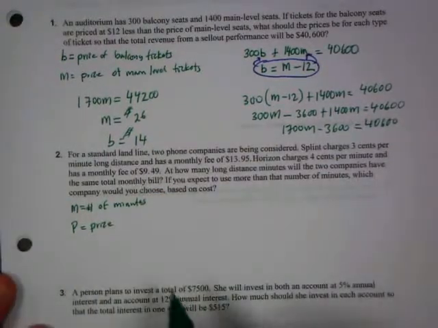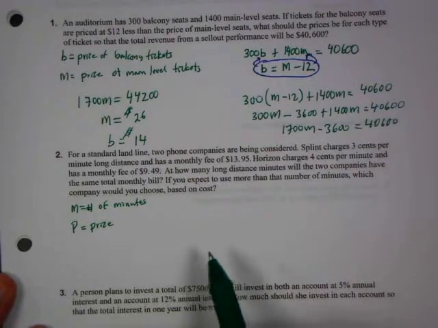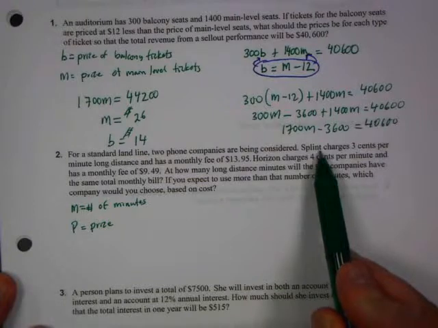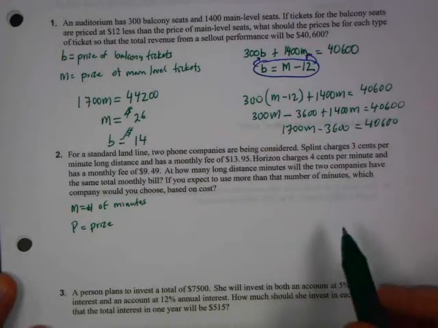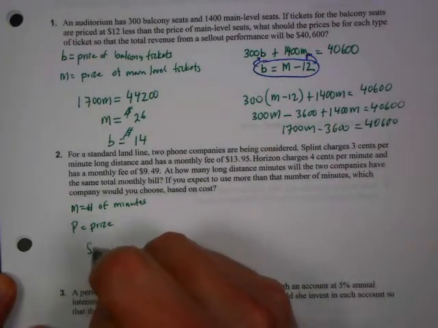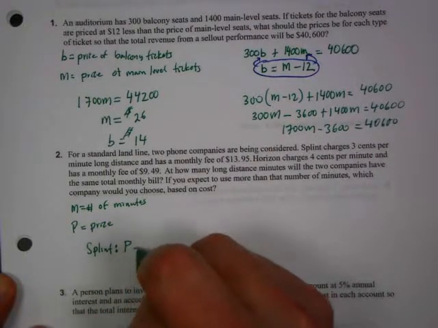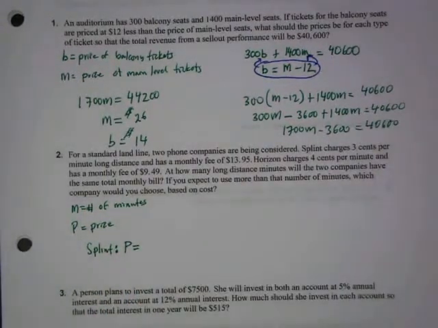So I think I'm going to come up with 2 equations based on the 2 companies. And I just noticed that says splint, not sprint. Must have hit a wrong key there. All right, so for Sprint, what does it cost if I decide I want to use Sprint as my phone carrier?